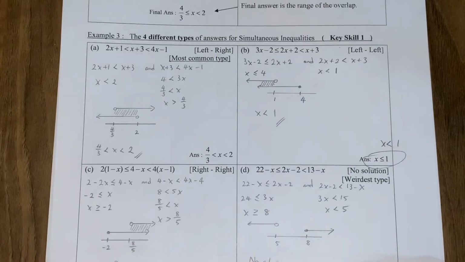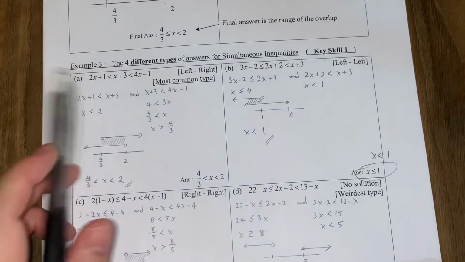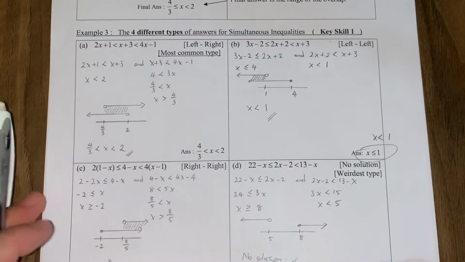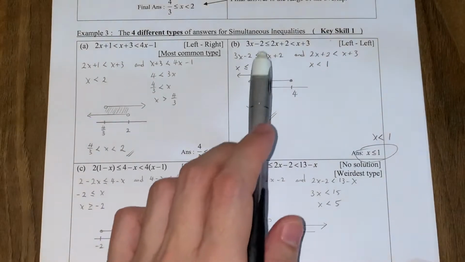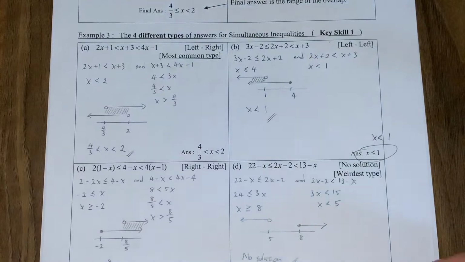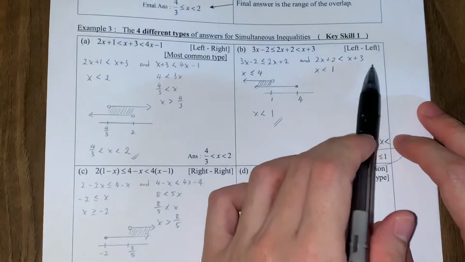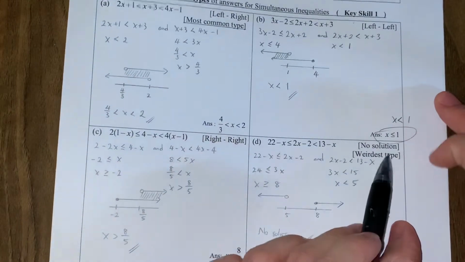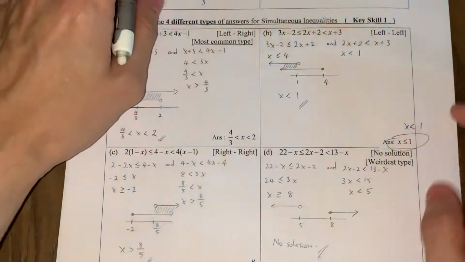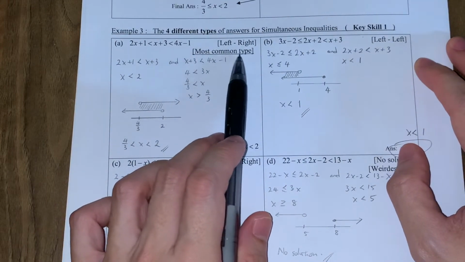Okay, I'm going to continue here. For example 3, the key message I want to tell you is that when you solve a simultaneous inequality, there are 4 different variations of answers. I call them the left-right, the left, the right, and the no solution. Now, the most common kind will be what I call the left-right. So I say most common type.